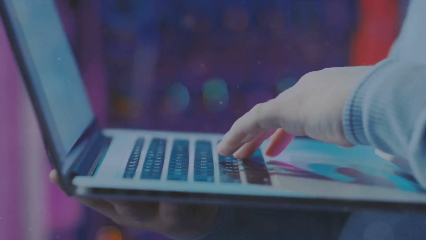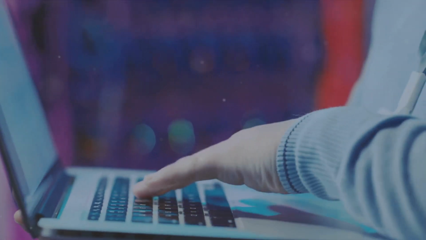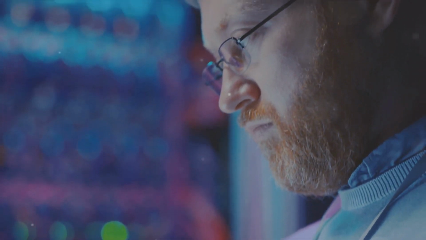That's where VLSM comes in, allowing our farmer, or in our case, the network administrator, to tailor the field sizes or subnets to the needs of each crop or group of hosts.